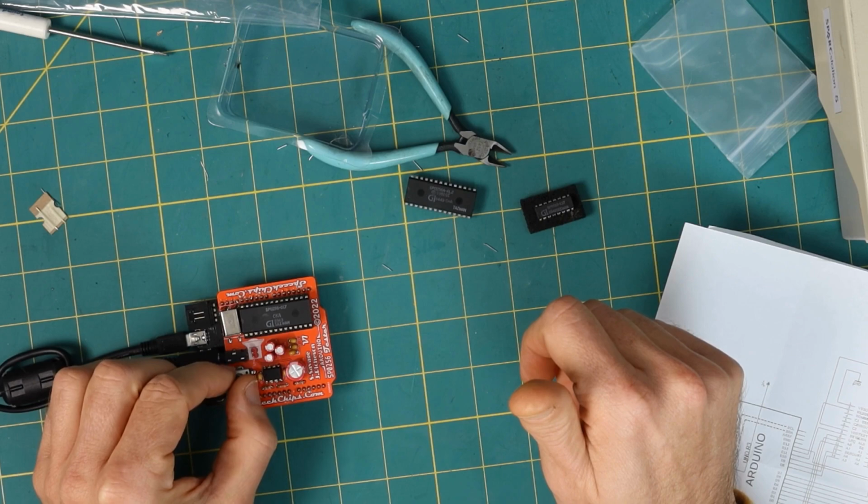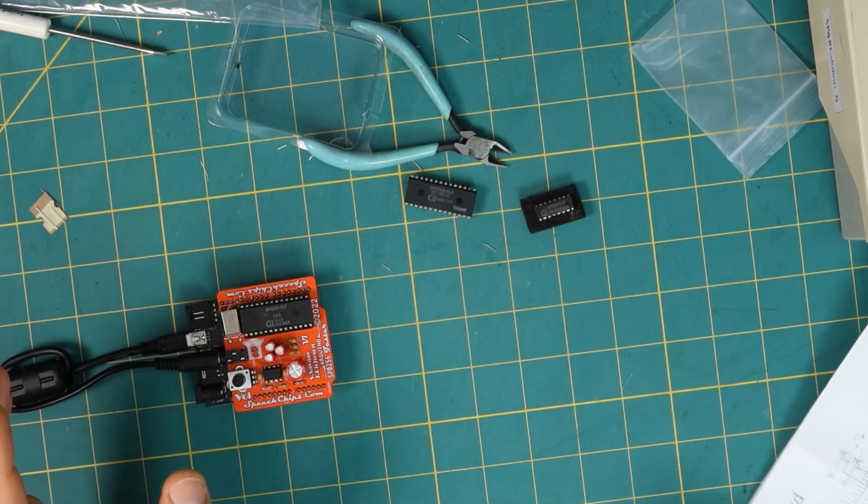So 1, 2, 3. Okay, so it'll say 0 through 10, just fine, exactly as expected. 11 is, and then it just goes bonkers after that. So I spent a lot of time trying to debug this. Debug the software, debug the board, like, okay, what is wrong?